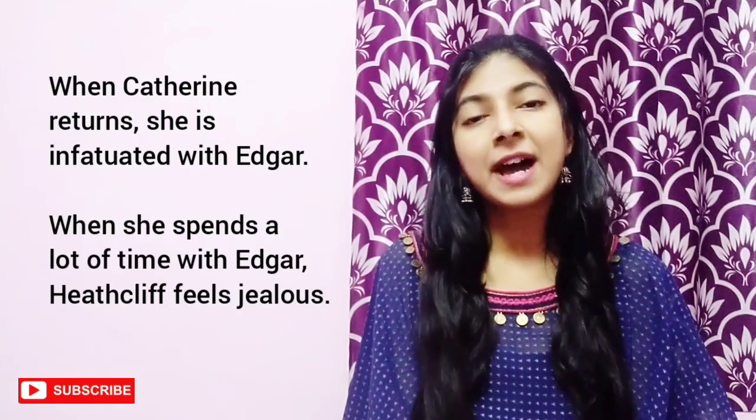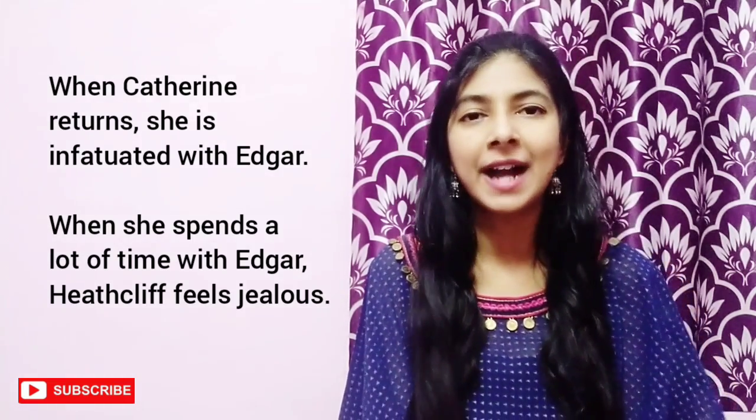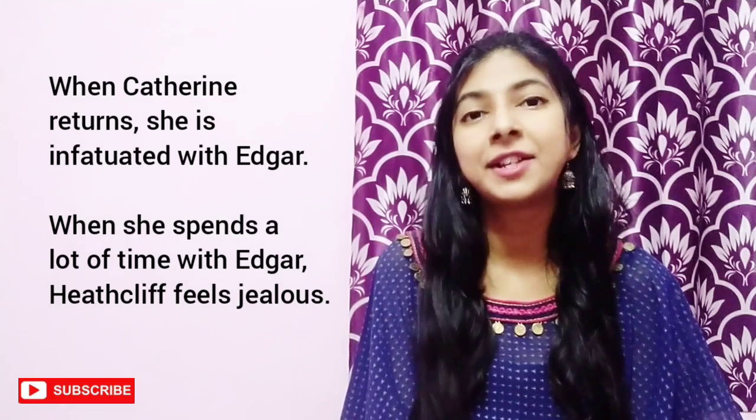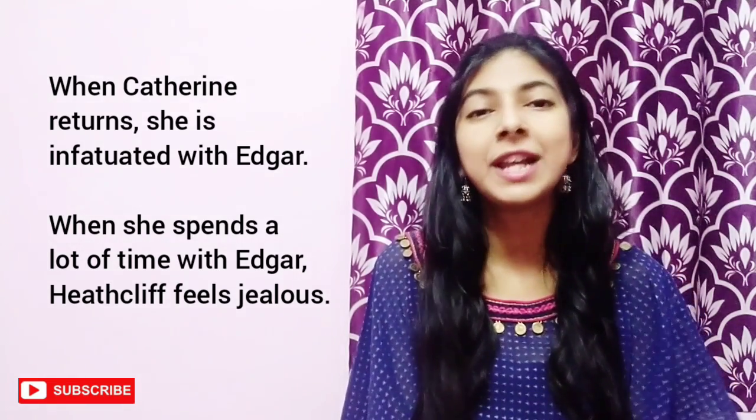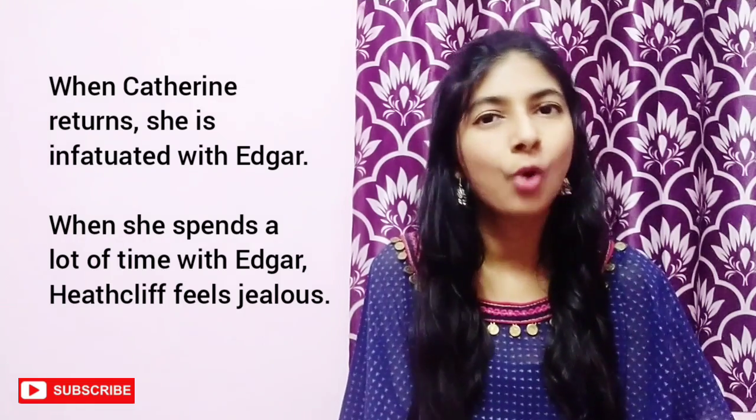One day, Katherine and Heathcliff wander to Thrushcross Grange, where Edgar Linton and Isabella Linton live. The Lintons welcome Katherine heartily, but they treat Heathcliff as an outsider. Katherine is bitten by a dog, and therefore she needs to stay at Thrushcross Grange for a few weeks so that she can recover. By the time Katherine returns to Wuthering Heights, she is infatuated with Edgar Linton, and therefore her relationship with Heathcliff becomes complicated.